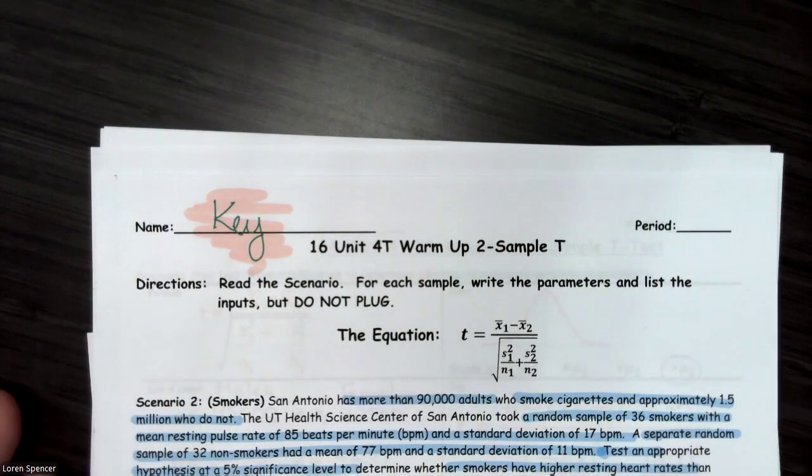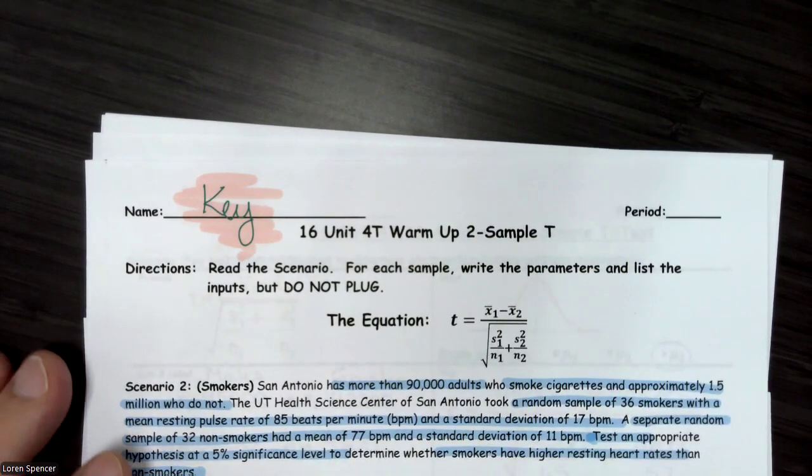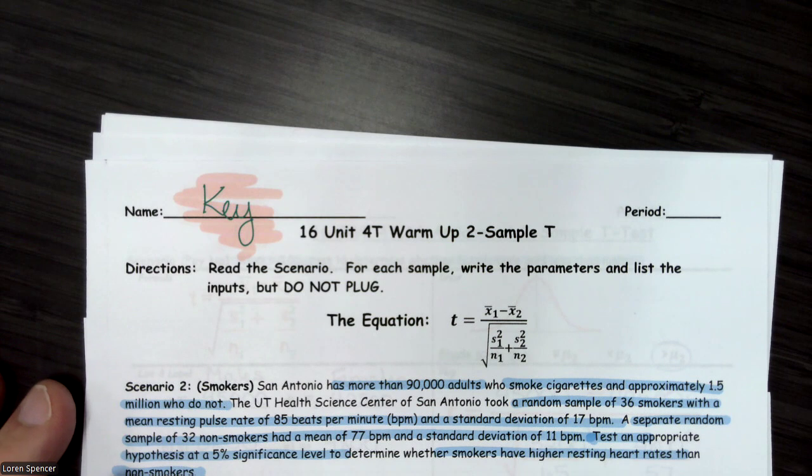This is a warm up on the two sample t-test, which we have not even gone over yet, but you know so much about the one sample t-test that you can actually get a good start on this.